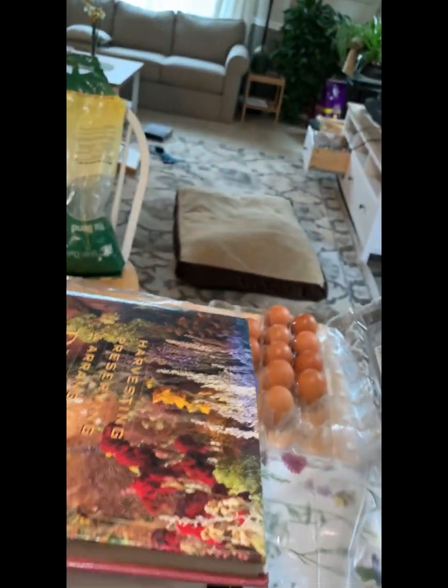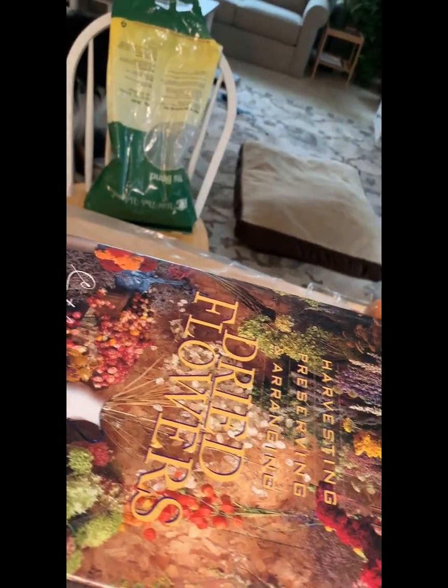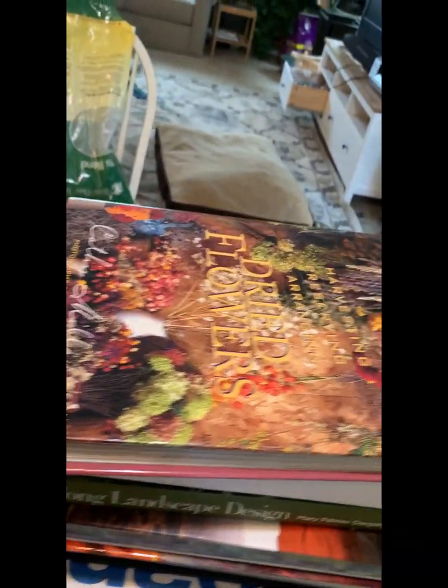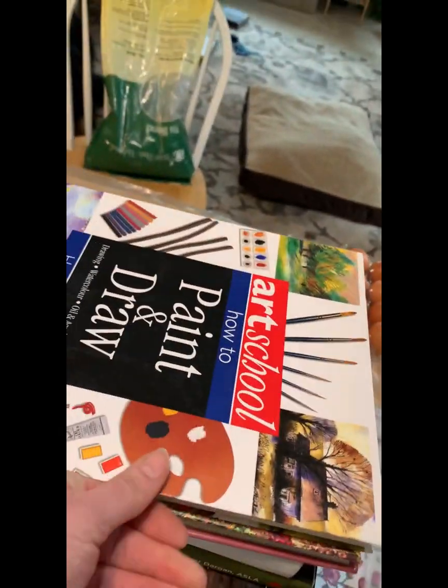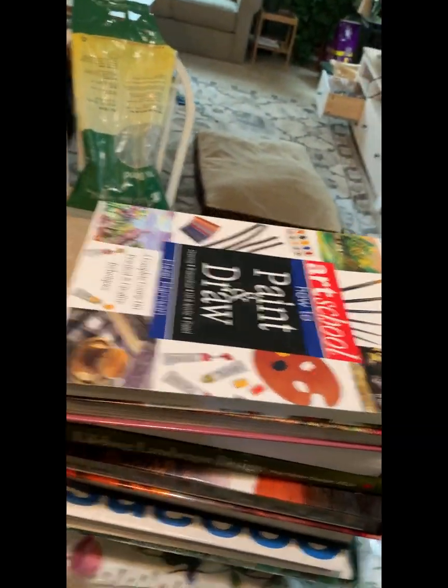So you see I got all sorts of books. I love to do flowers, so I have dried flower books. I love to paint and draw, although I don't make enough time for it.